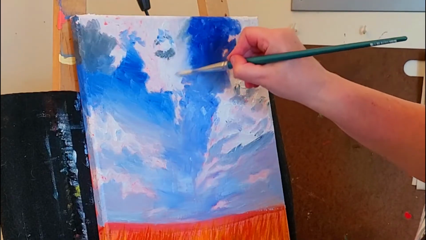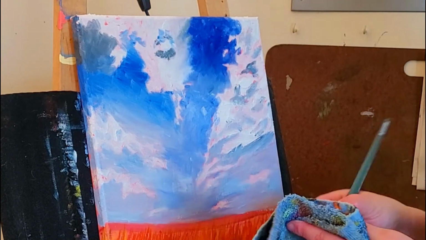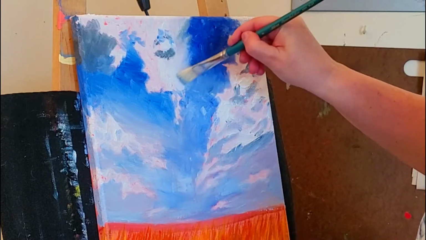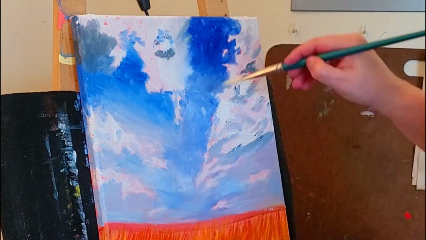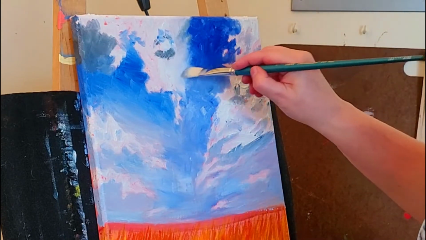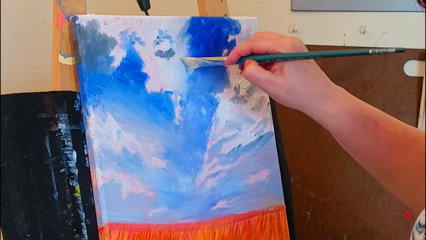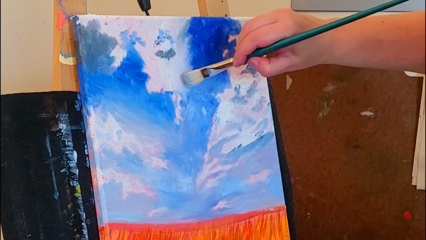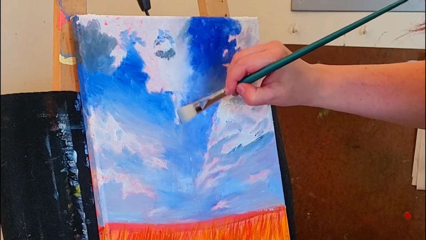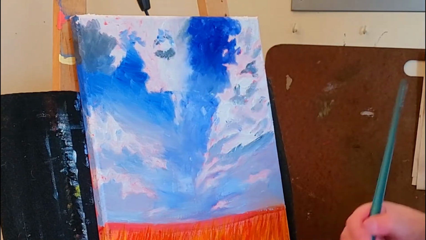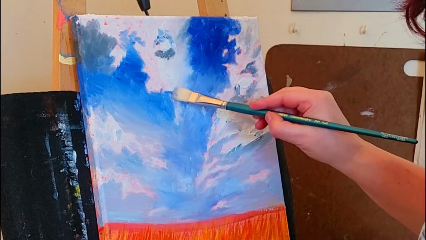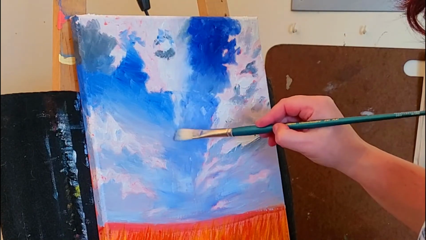Now, if you're using acrylic, you definitely want to do this while your paint is still wet. Which means you're going to have to work a little more quickly than what I'm doing here. If you're using oil, you have the luxury of taking your time.